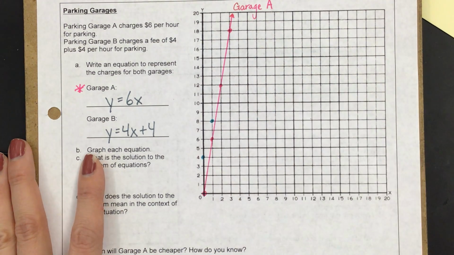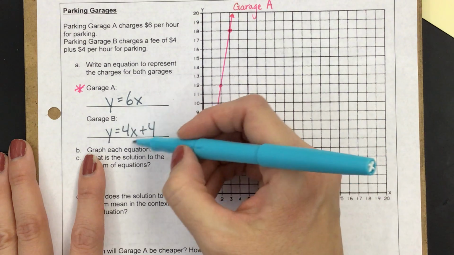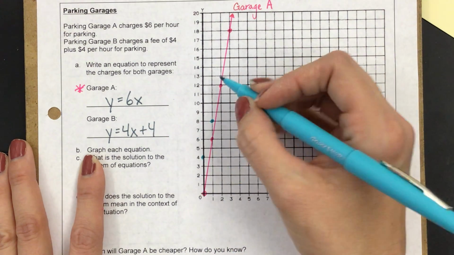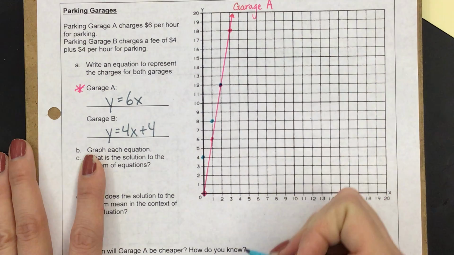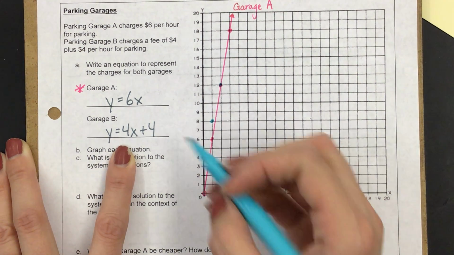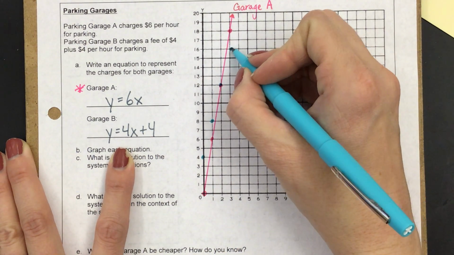The $4 fee plus the $4 fee for the hour. Then at 2 hours, this will be $8 plus that one-time fee of $4. That will put us at 12. At 3 hours, this will be 16, which is right here.